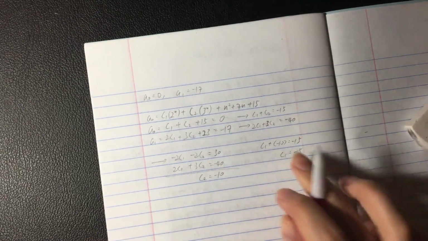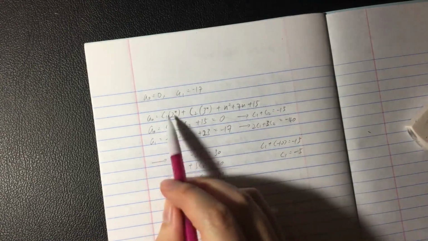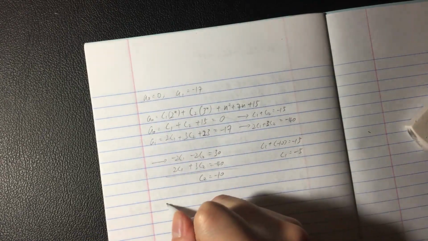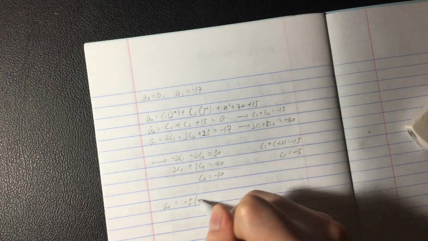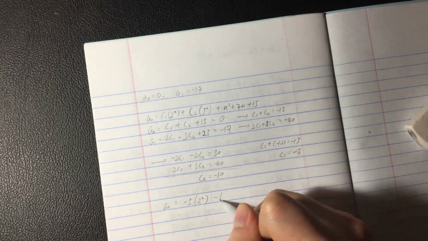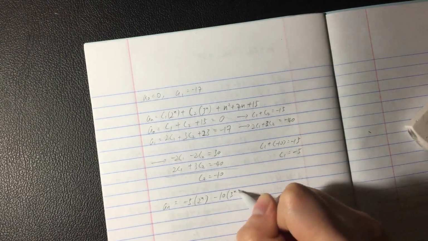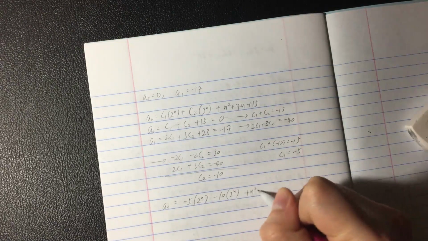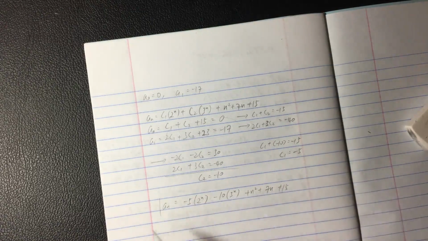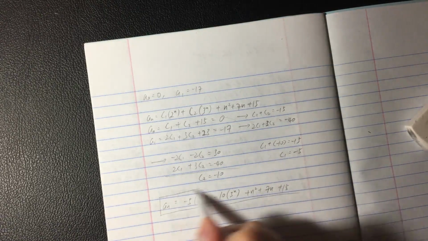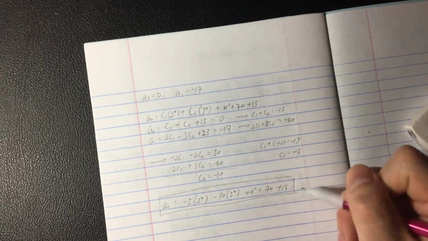So that's C1, C2. For the final answer, plug in C1, C2. That's the solution to the recurrence relation: a_n equal to -5 times 2 to the power n minus 10 times 3 to the power n plus n squared plus 7n plus 15. That's the solution.